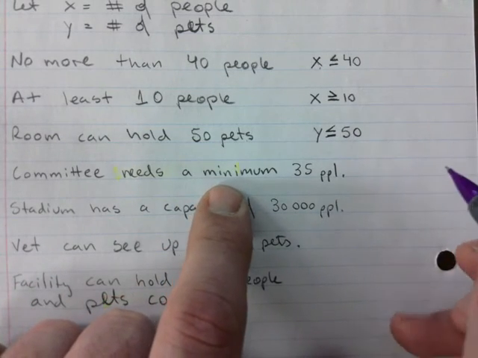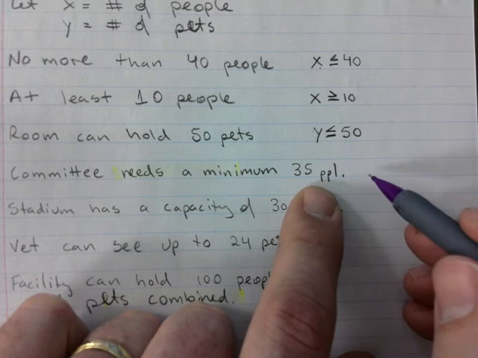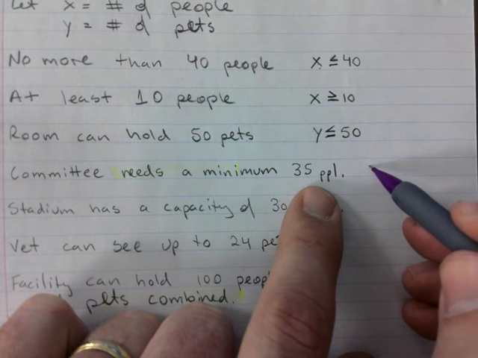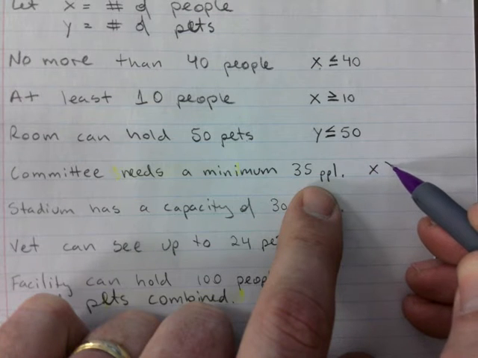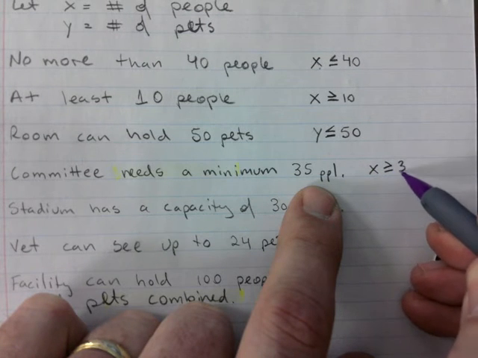A committee needs a minimum of 35 people. So we're talking people, and the number of people has to be greater than or equal to 35.